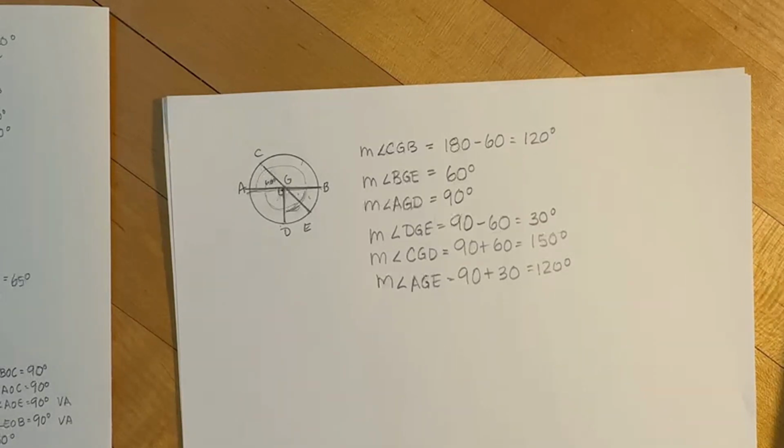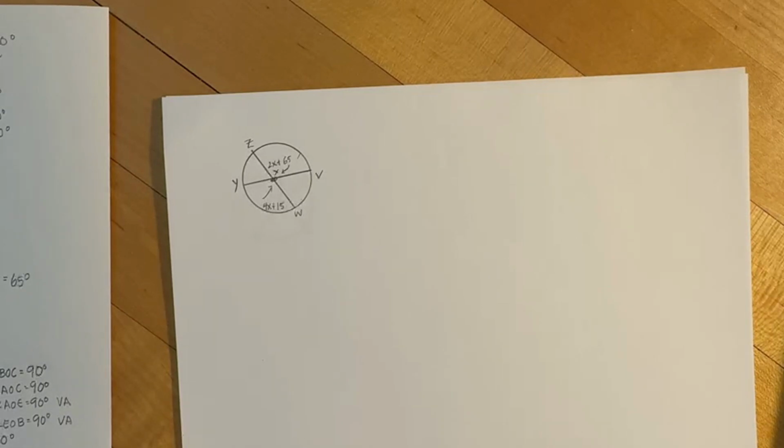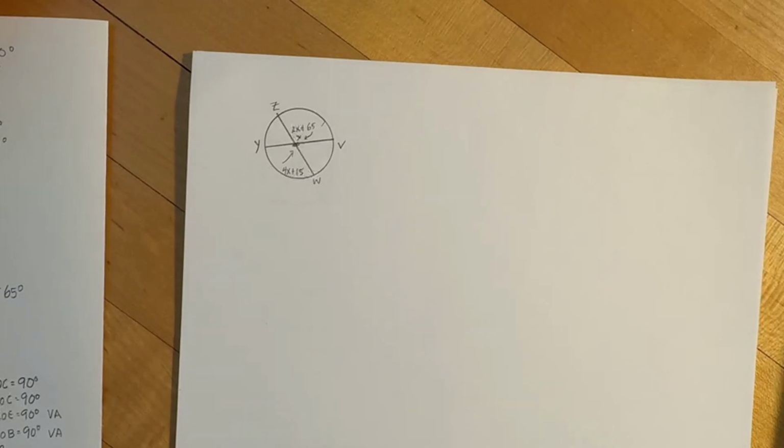Let's try to find some more angles. I'm going to pause this. Okay, so I'm actually going to pause this right here and store this as part 1. And then you're going to have part 2.